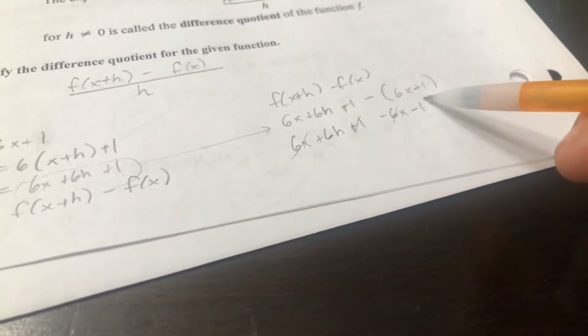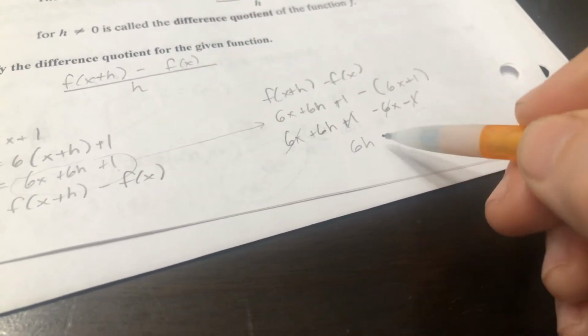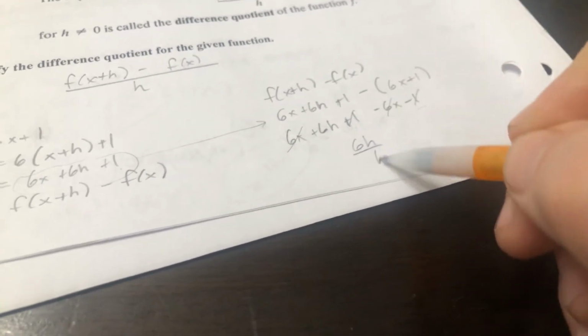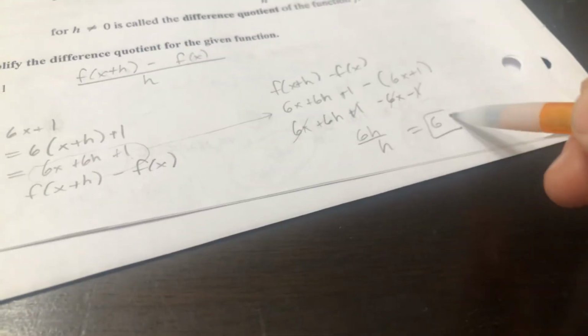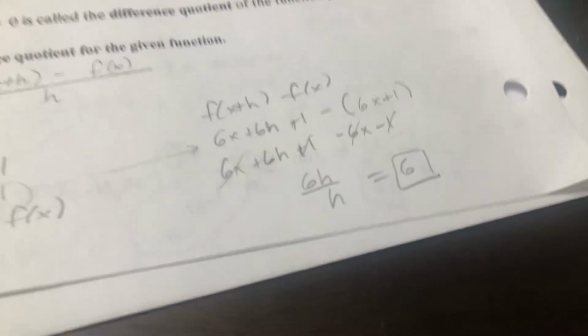So the 1's cross out. So you end up with 6h. And then divide it by h, and you get 6. So the final answer is 6. All right, let's practice that a couple more times.